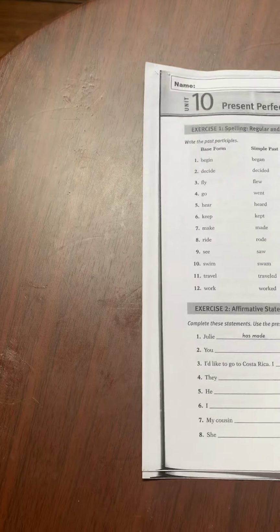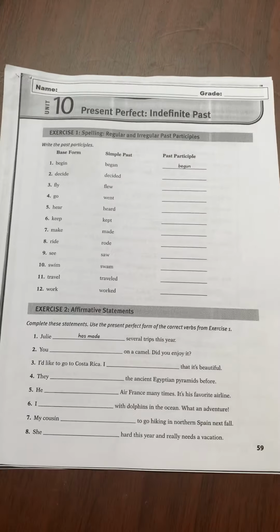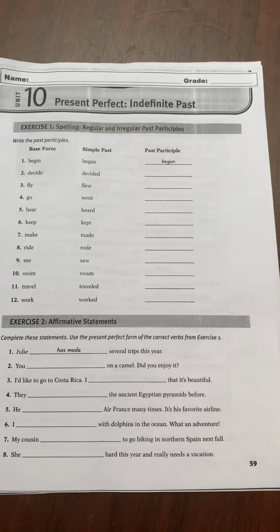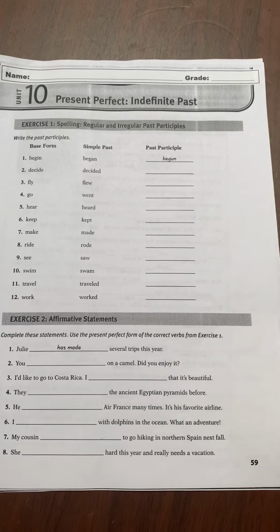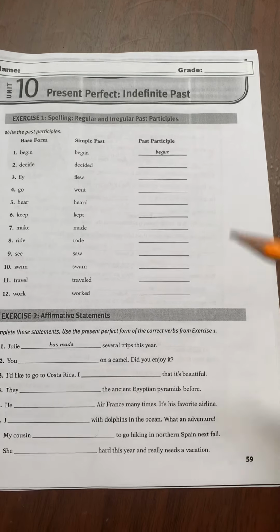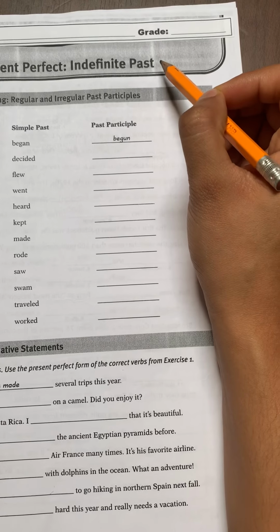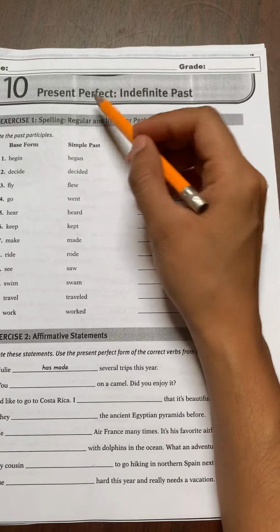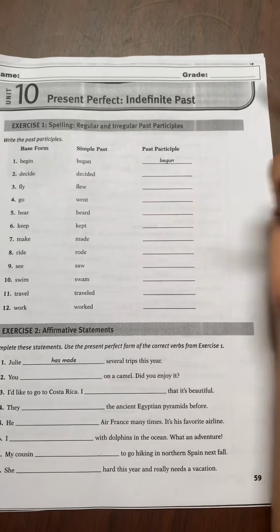So all those adverbs, like just, are going to help me give an idea of when the action happened, but I cannot give a specific date. I cannot give a specific date because if I give a specific date, I would have to use simple past. So with the present perfect, we never give a specific date, okay?